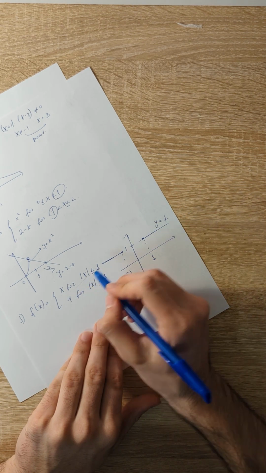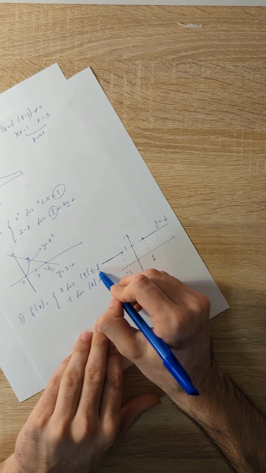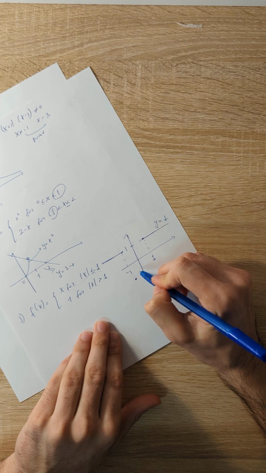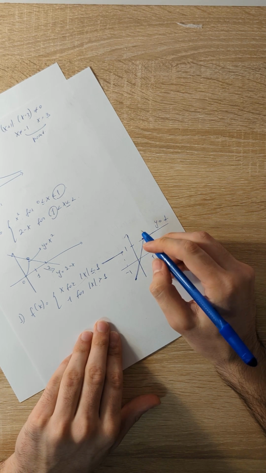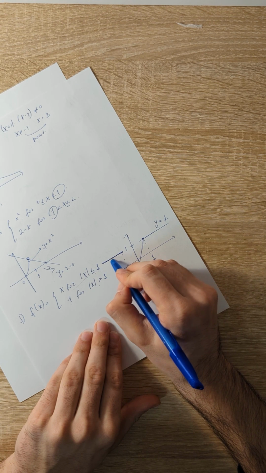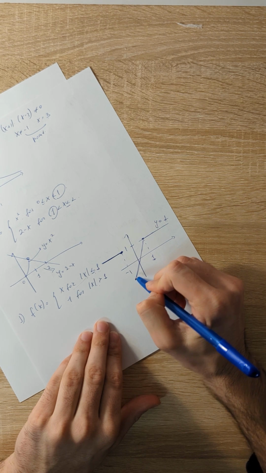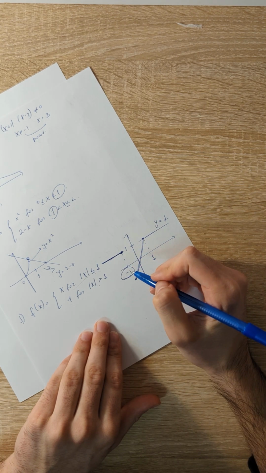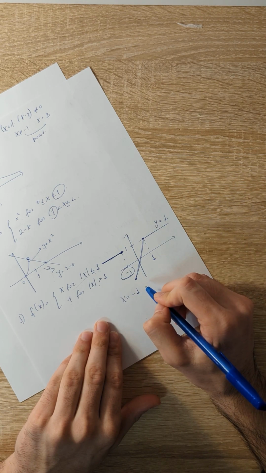Then there's the first function, so x less than or equal to 1. We start from there. It goes like this. As we can see, our continuity is interrupted here at the point minus 1, and it goes down from there. So at the minus 1 point, our continuity is interrupted, and x equals minus 1 is our discontinuity point.